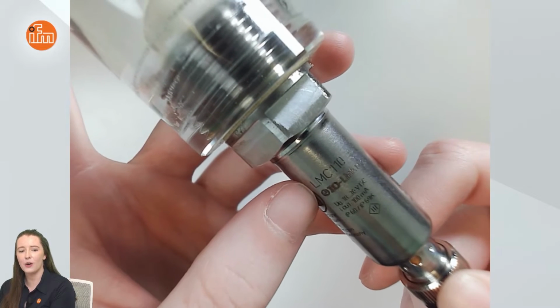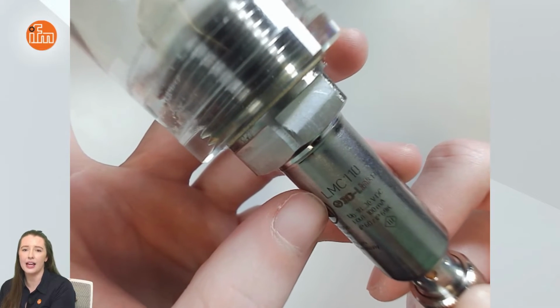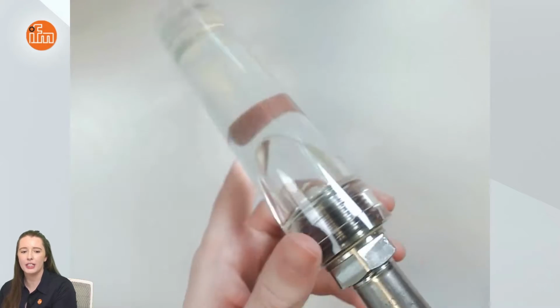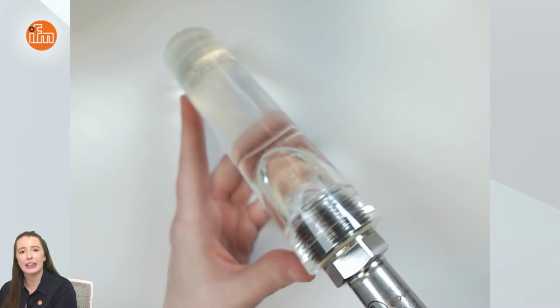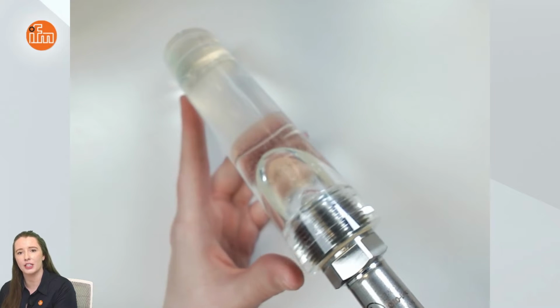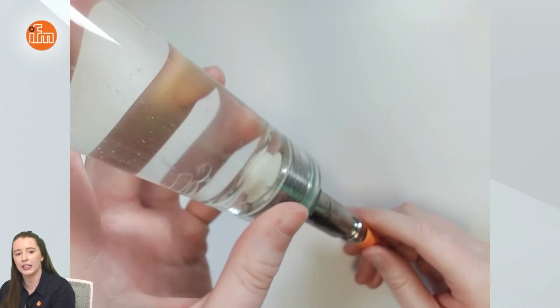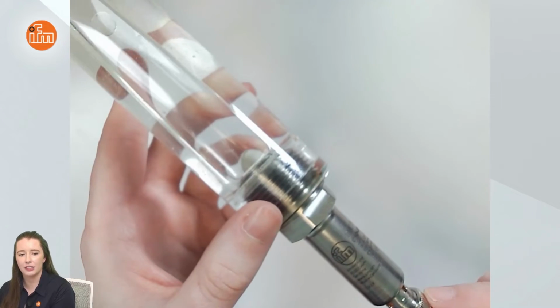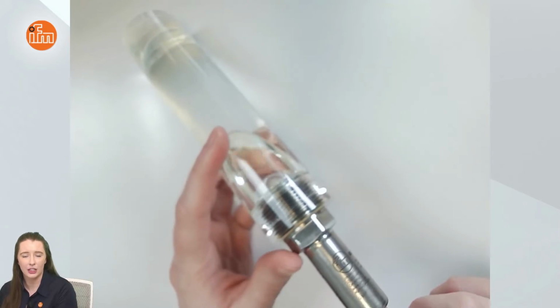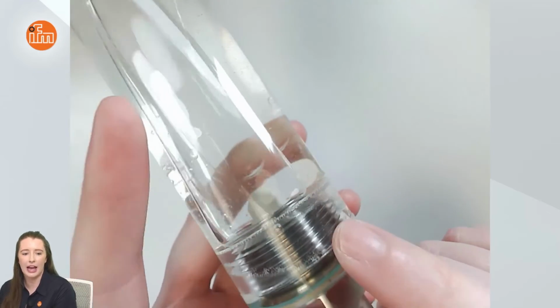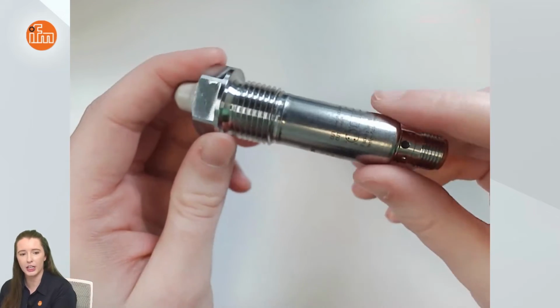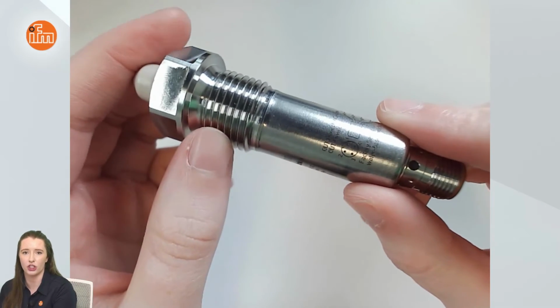In today's video, I'm going to be programming an LMC 110. As you can see here, I currently have it installed in a tube filled with oil, so that later in the video I can show you what the sensor's values read when it is completely submerged versus half submerged versus empty and not touching the oil at all. This specific part number has a G1 half-inch front thread, and for reference I have an LMC 400 here so you can see what the rear threaded versions look like.